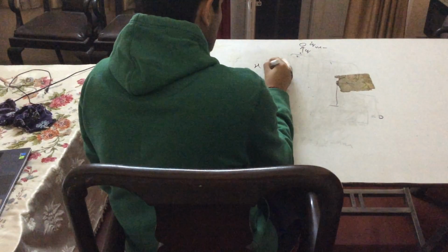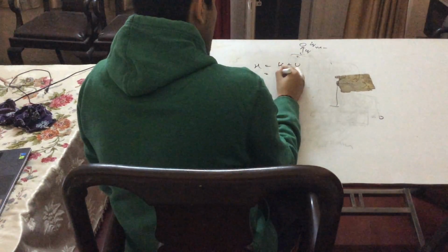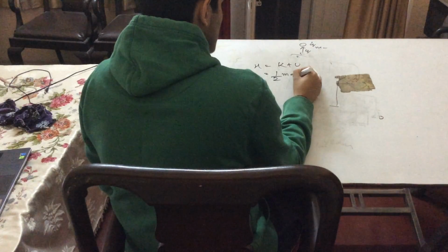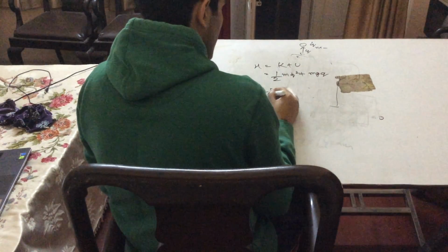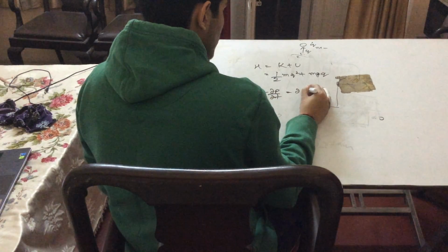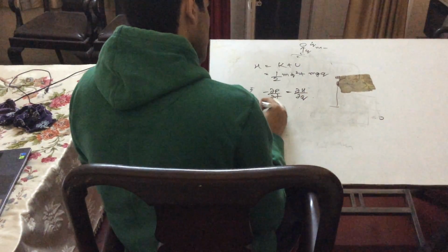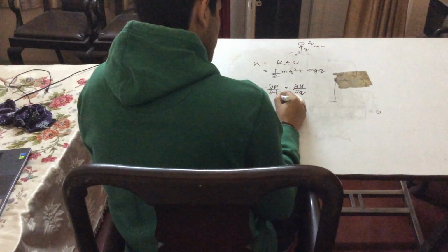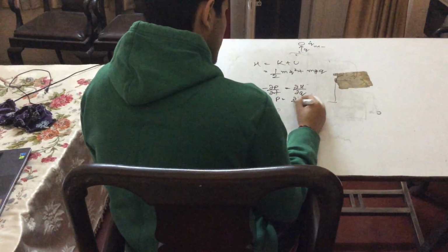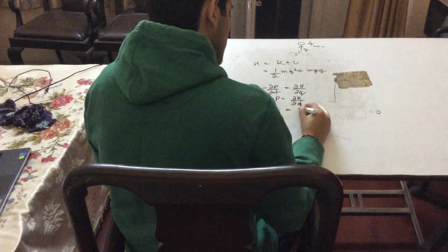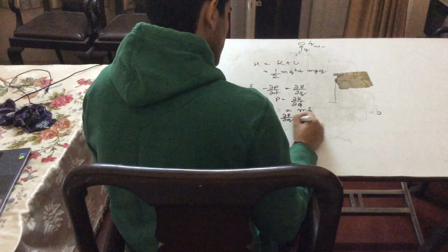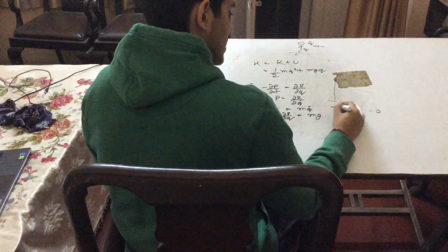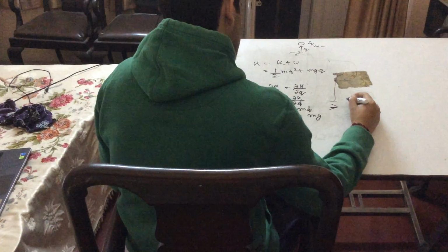Now, using the Hamiltonian, we have H equals to K plus U. So we have H equals half times m q dot square plus mgq. Now we have minus dp by dt equals to dou H by dou q, where p equals dou K by dou q dot equals to m q dot.